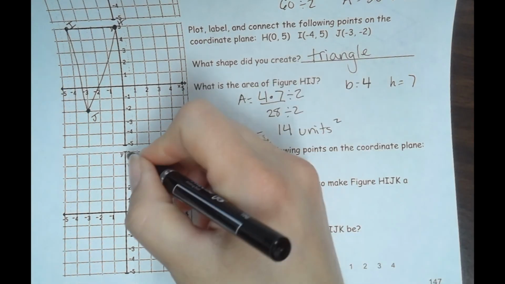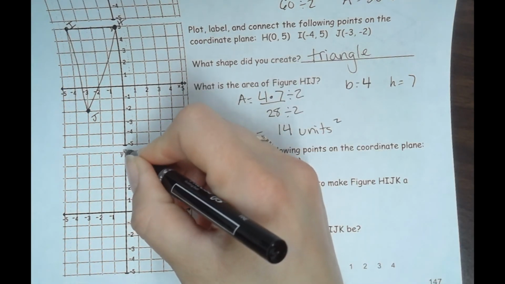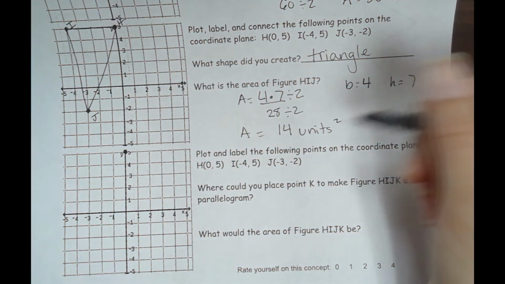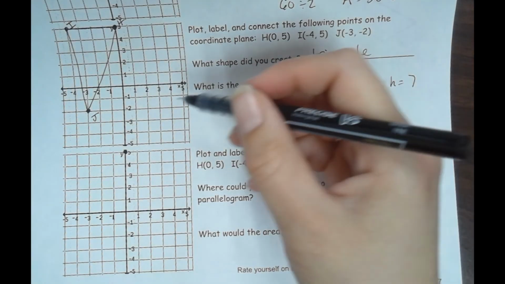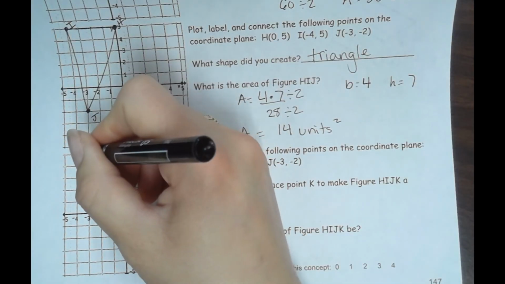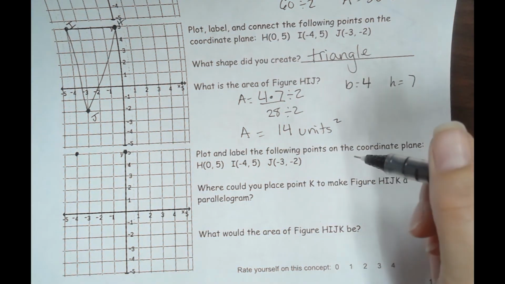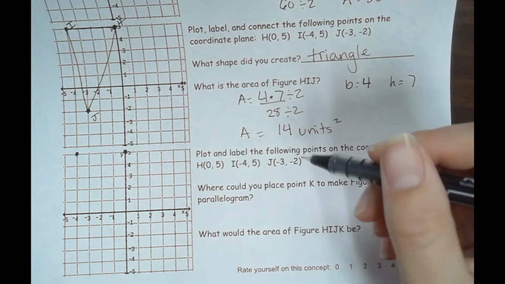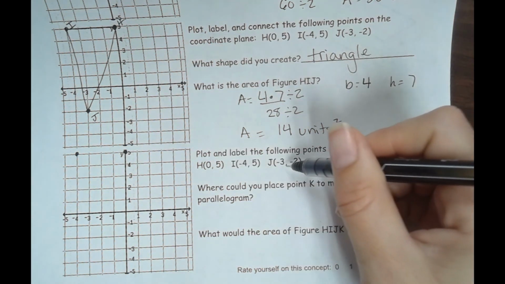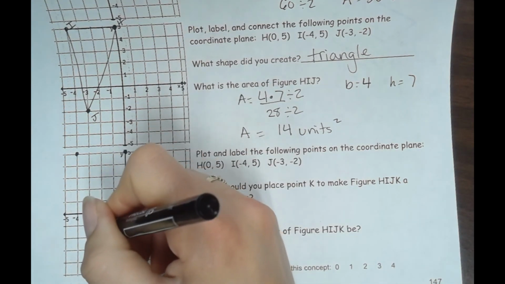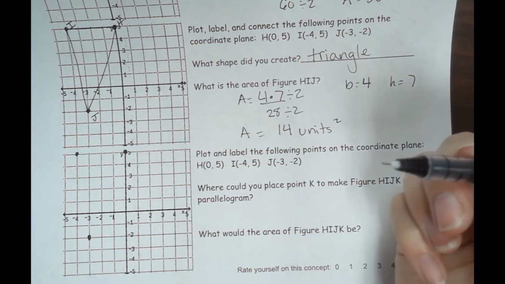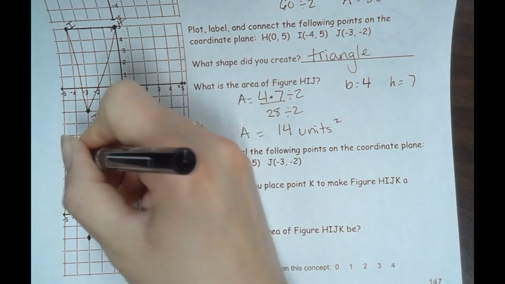0, 5, -4, 5. Oh, I see what they're trying to do. We're plotting the same ones. We're just going to turn that shape into a parallelogram. -3, -2. So it's going to look just like we had, but we're not connecting them yet. So HIJ.